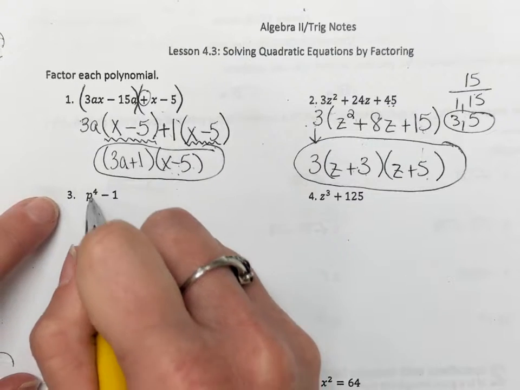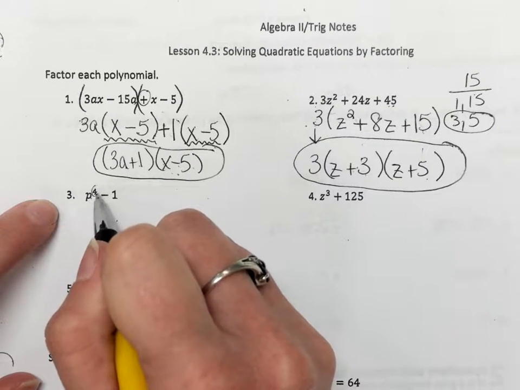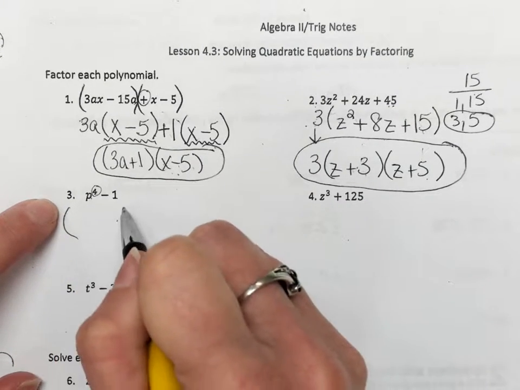All right, let's do this one. You ready? It doesn't matter that there's 4 of them. Let's split this up into 2 parentheses.